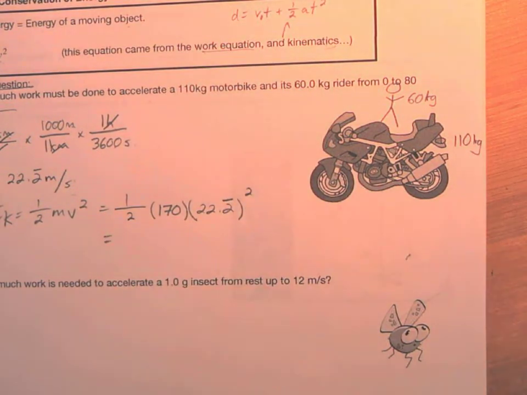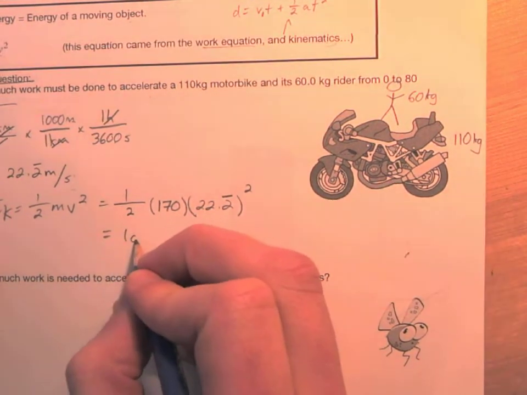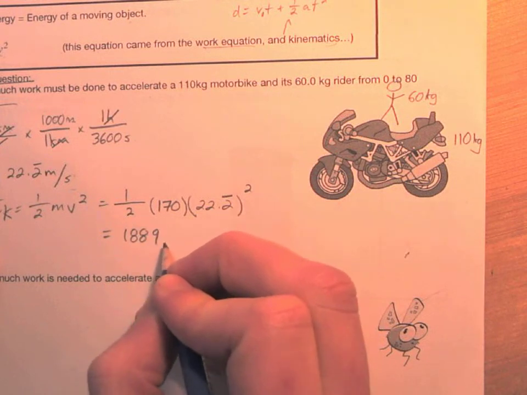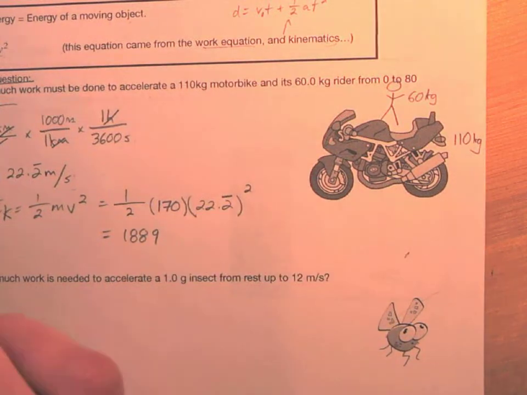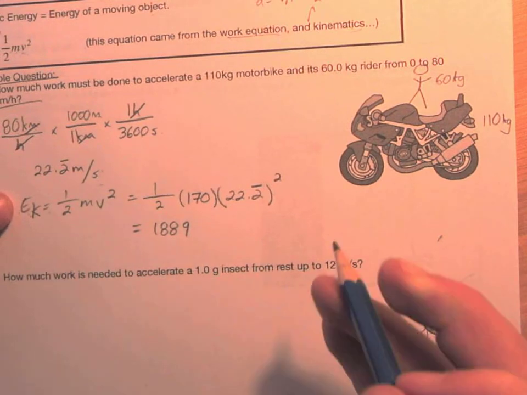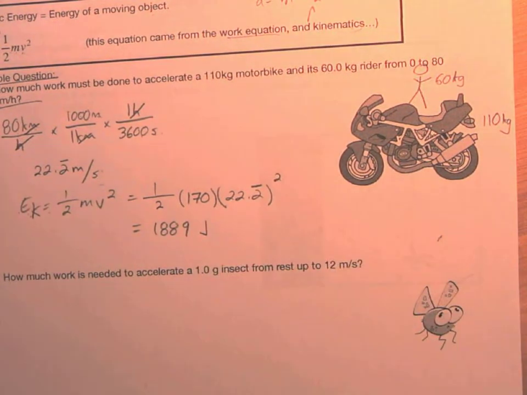We plug that all into our equation, and you should get, rounded off, 1889. What's the unit? Kinetic energy, or work, is in joules. And what's joules again? It's a Newton meter.